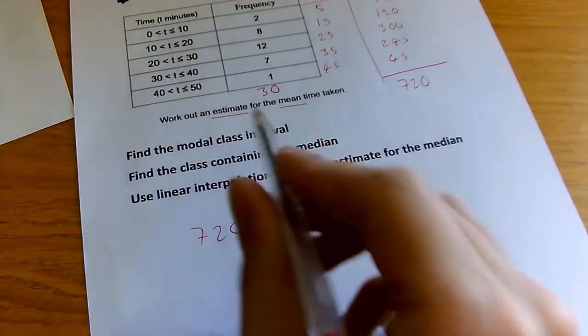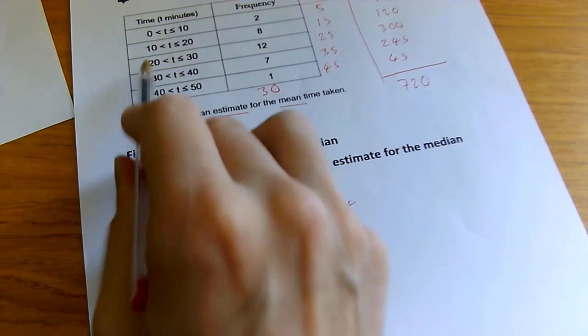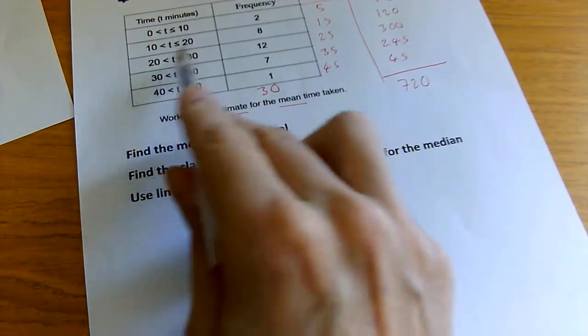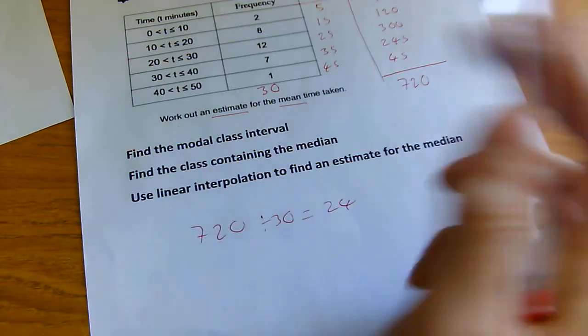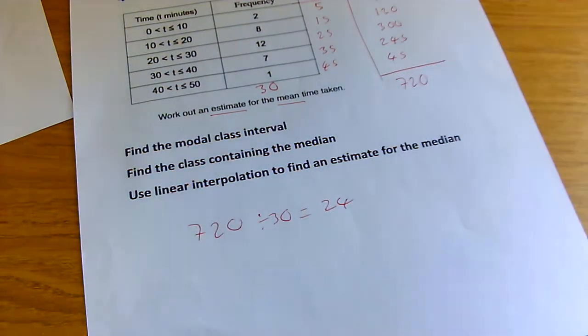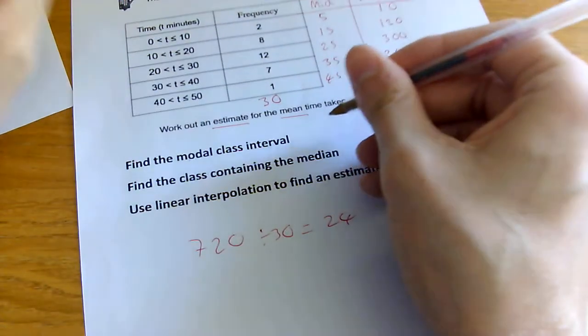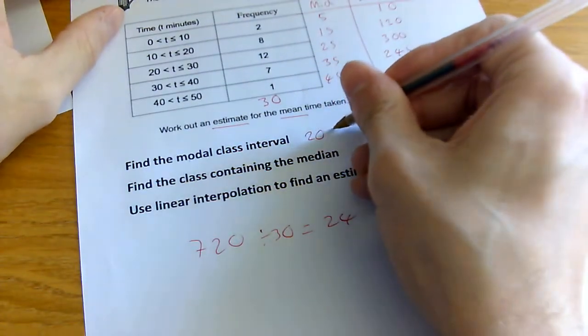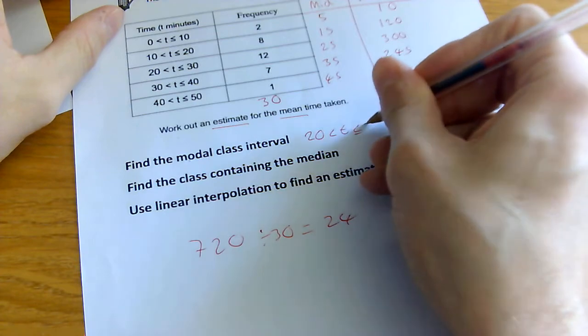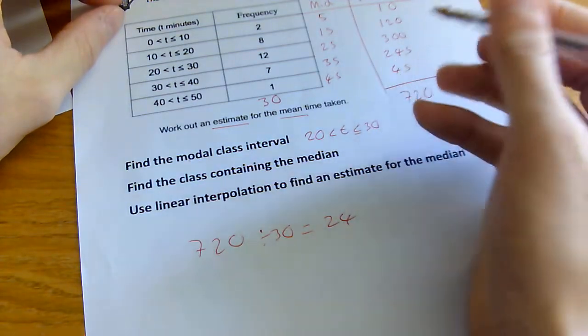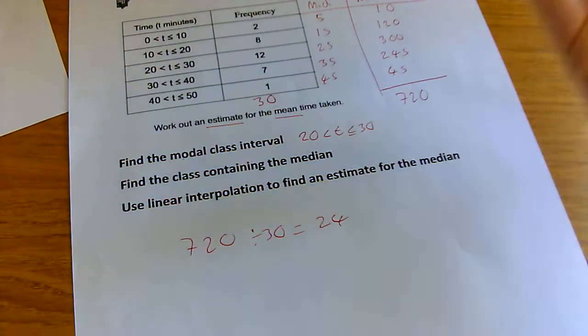Modal class interval. Well, class interval is just what these things are called, these ranges. So it's a fancy name for these groups, basically. Modal just means the mode. So which group was the most common? It's this 20 to 30. So the answer isn't 25. The answer is 20. Let's use the proper notation here. 30. So that's the answer there. Where are the most people found?